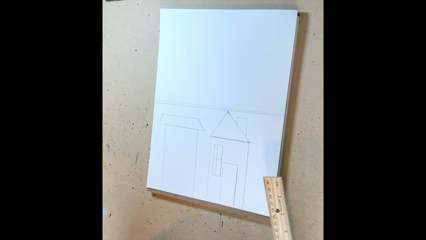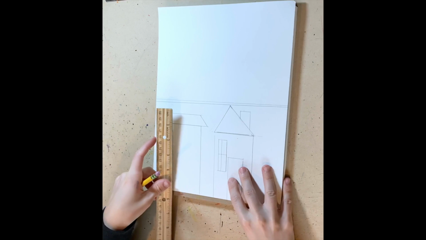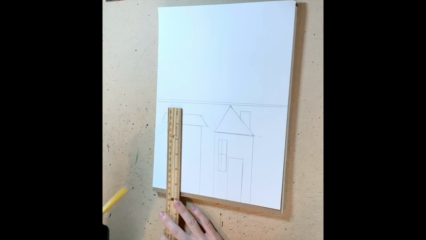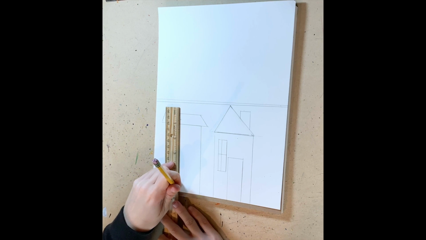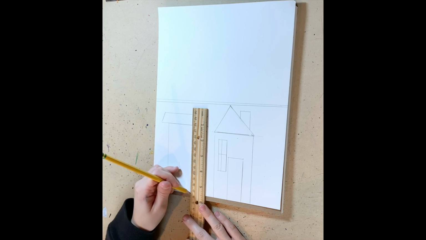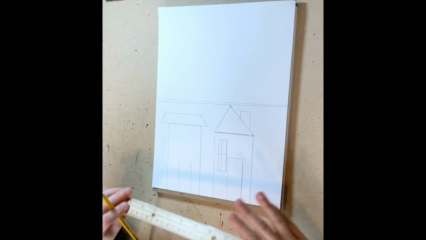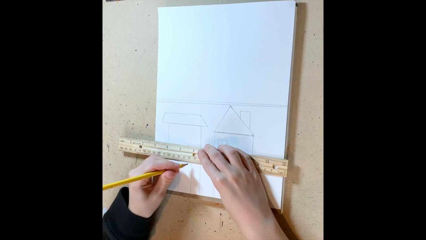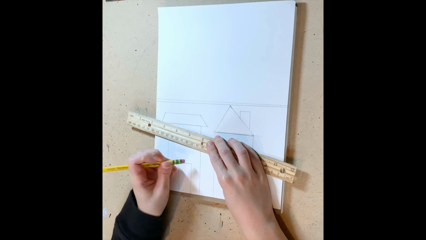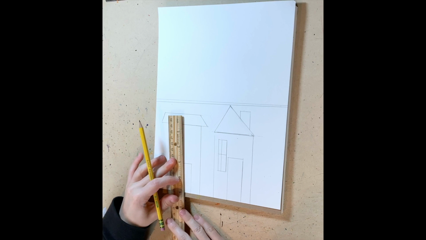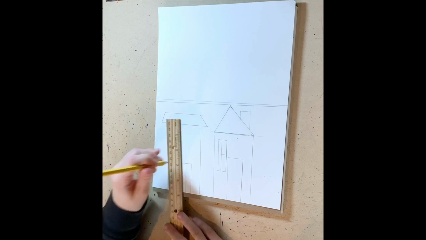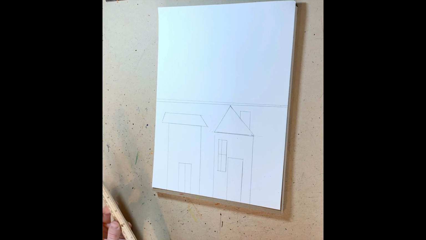Then I'm going to draw a door for the other house, which are going to be 2 lines. And I'm going to attach the lines. And I'm going to draw a line right in the middle, a vertical line for the opening and closing of the doors.